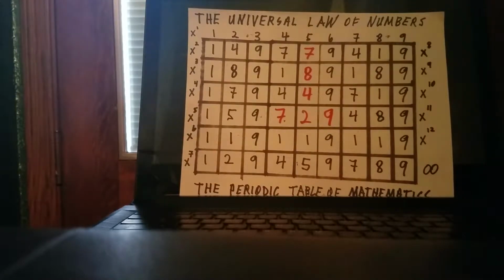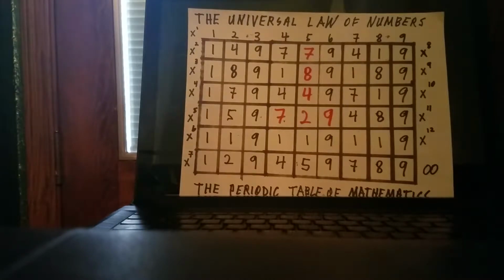Okay, so if we avoid the 3s and the 6s and the 9s, you can see that we get the 582 code, which is also 285 or 852, because for all purposes here, it doesn't particularly matter in what order they are. They still perform the same function in the universal circle, the universal law of numbers.